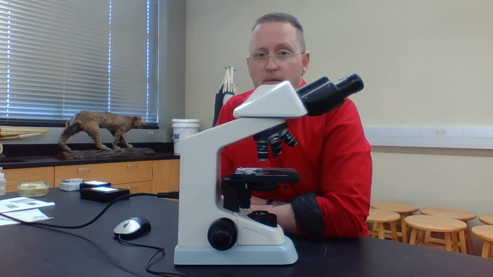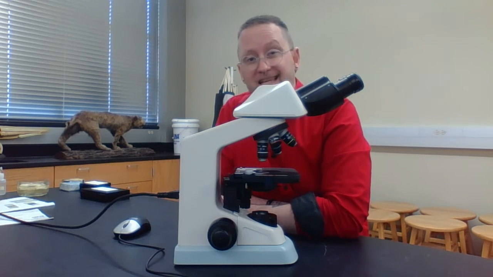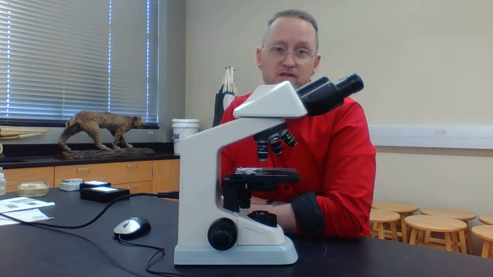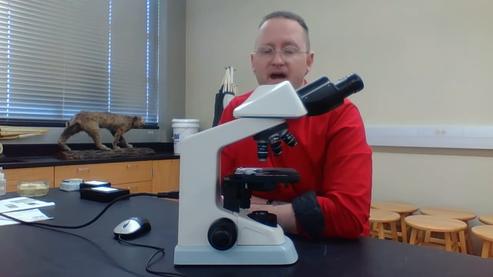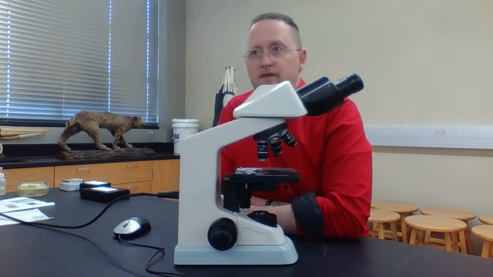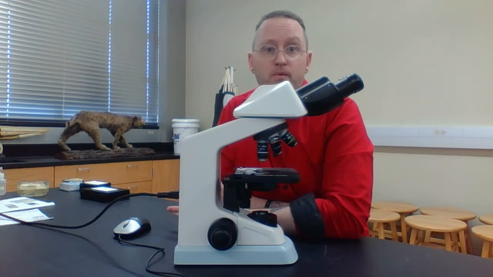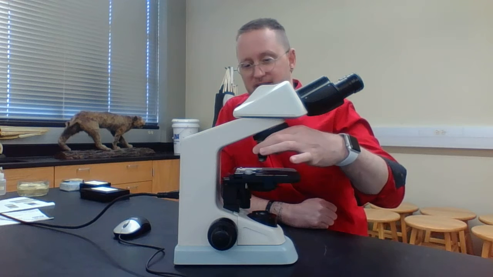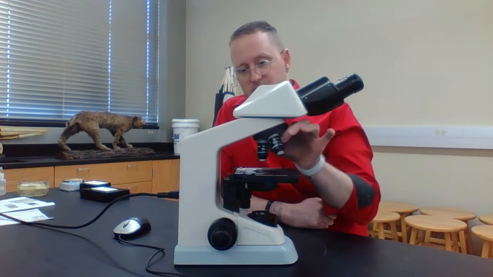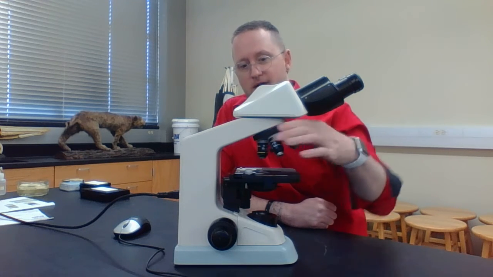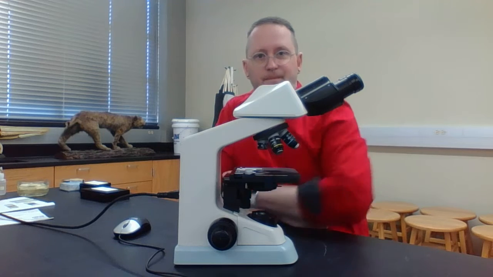But one thing I want to point out is for a beginning student, if you don't know how to clean that immersion oil off, it'll basically ruin your oil immersion objective or lens. And typically, other than maybe a lab where we're looking at bacteria, we probably will not use this. So again, we'll probably use the high power, the low power, and the scanning.